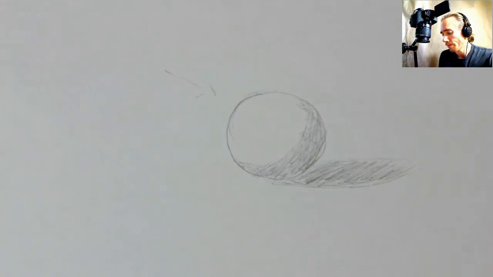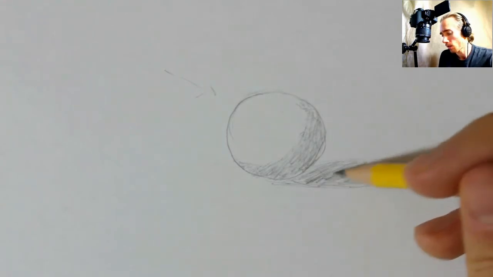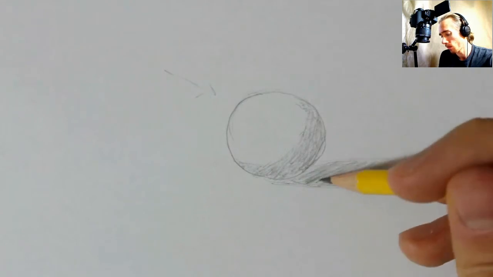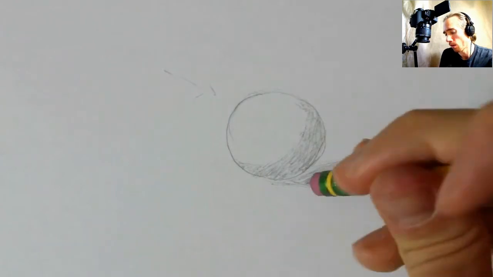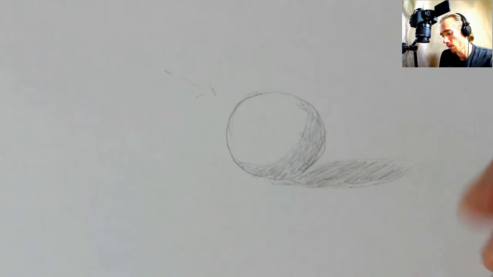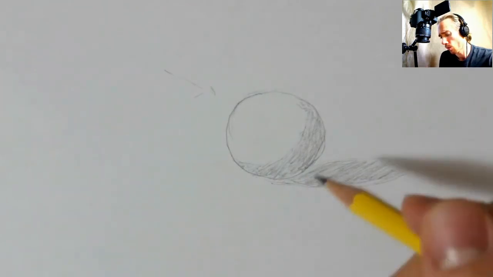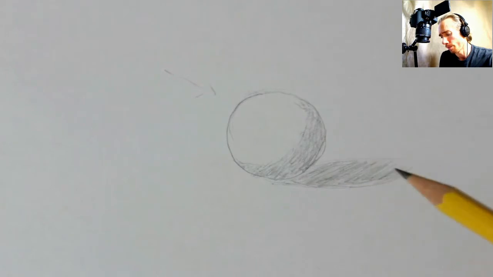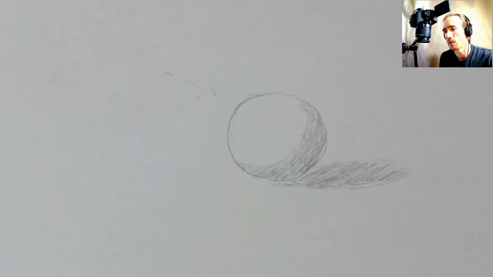Okay, so there's more to it than just this. We can add even more characteristics to the image to suggest a deeper understanding of what it is we're seeing. If you understand how light works, light bounces off of surfaces and things like that.